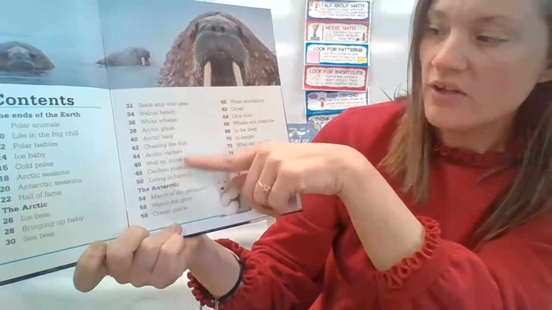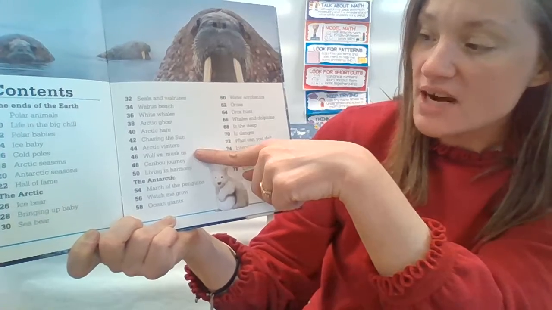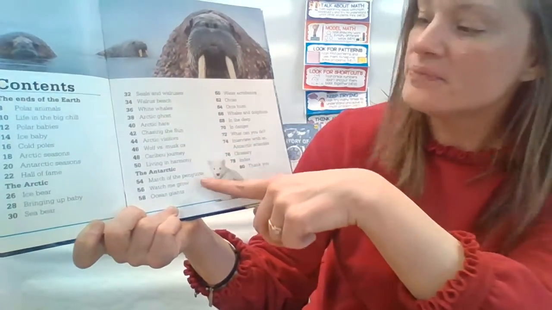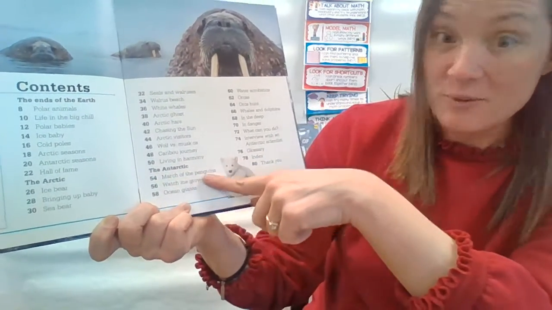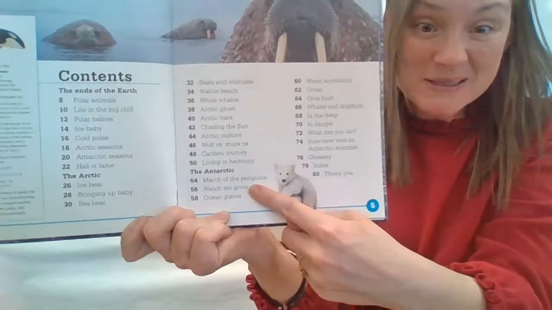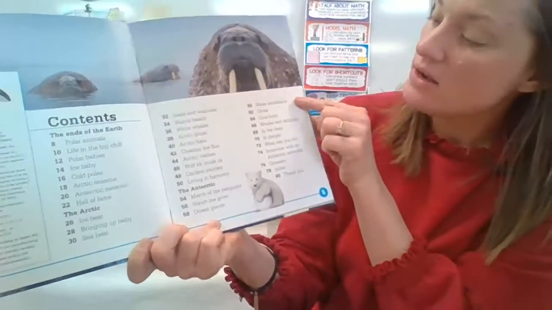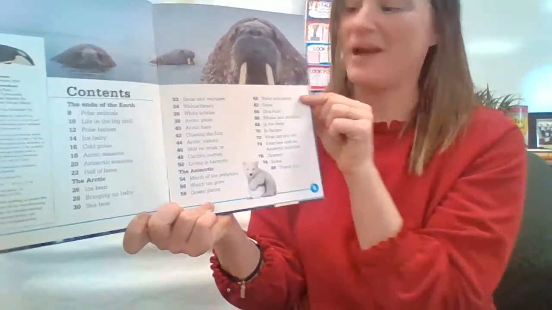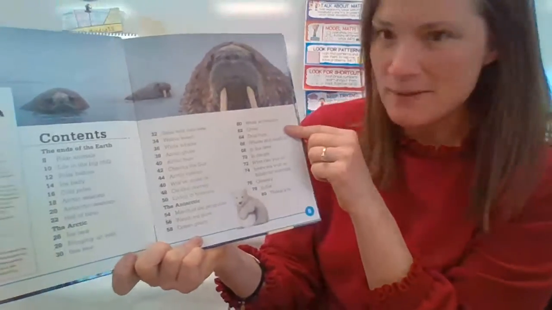So you go through all this: Chasing the Sun, Arctic Visitors, Wolf versus Musk Ox, Caribou Journey, Living in Harmony, the Antarctic, March of the Penguins. I love penguins. Watch Me Grow, Ocean Giants, Water Acrobatics. Water acrobatics? I wonder if there's an animal that does flips and things. Will that be what that's about?